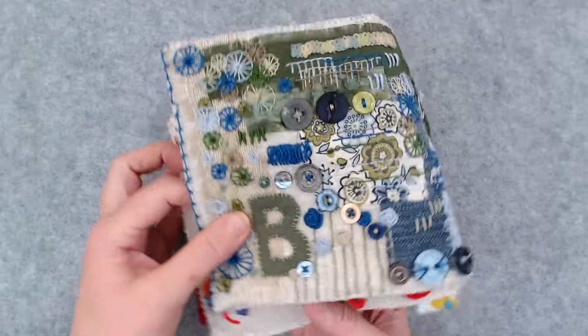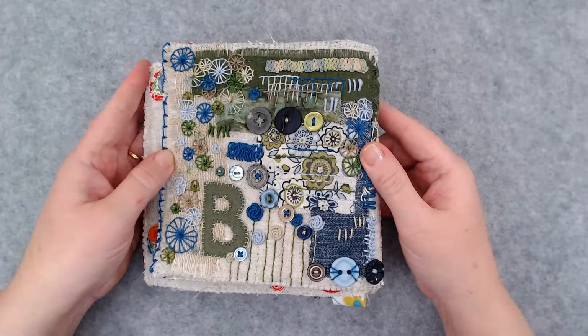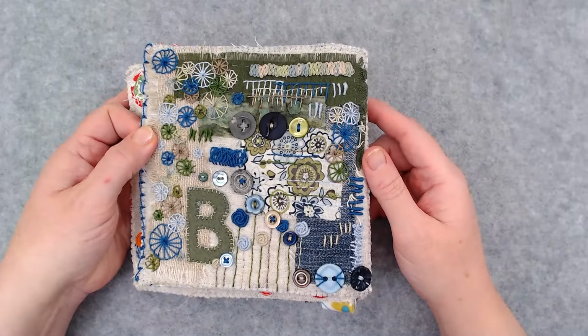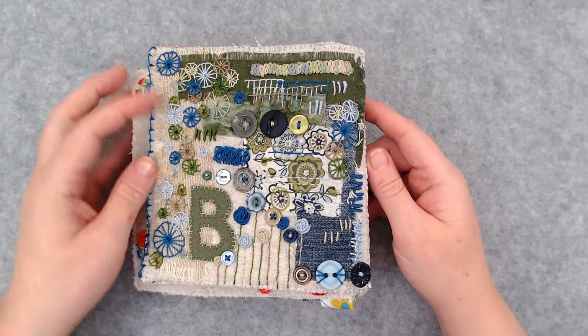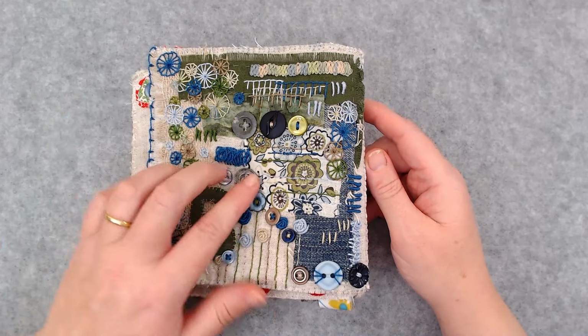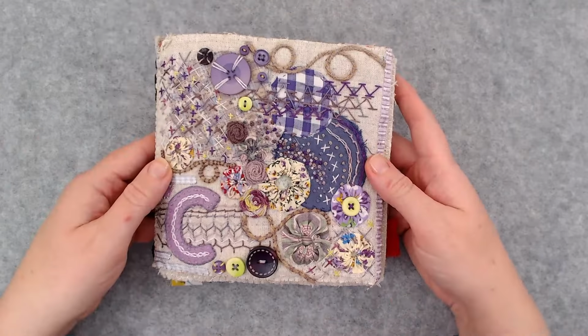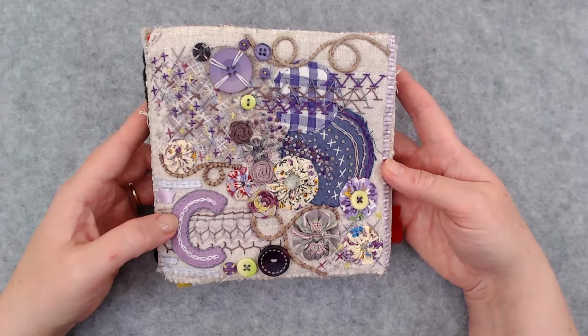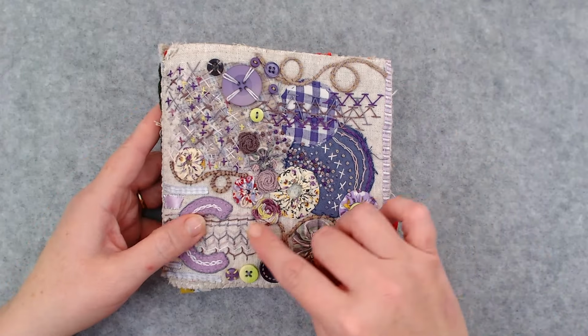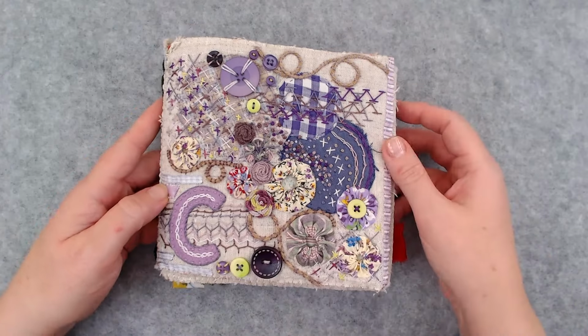We did our B page. There's lots of knots on this. Really enjoyed stitching this with lots of different B stitches. So there's braid stitch, bullion knots, that sort of stuff. This was our C page, and I themed this around circles because that also begins with C.